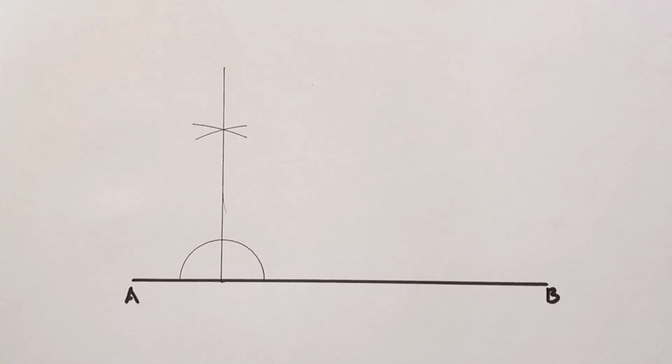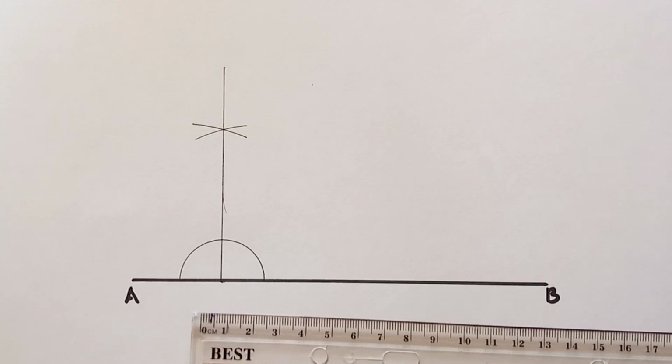Now, we are constructing a square with a length of 9 centimeters. So you will now open your pair of divider or your compass or your meter rule to 9 centimeters.